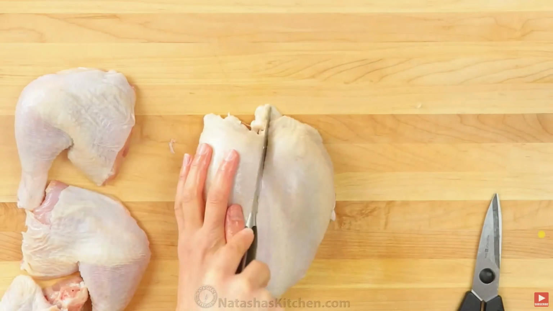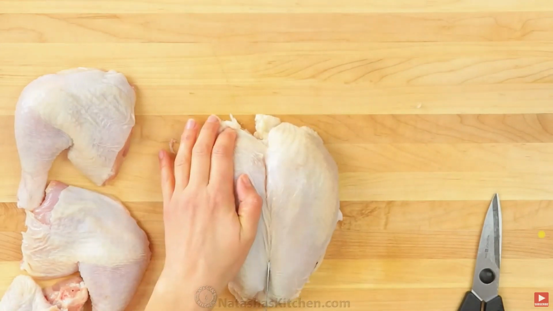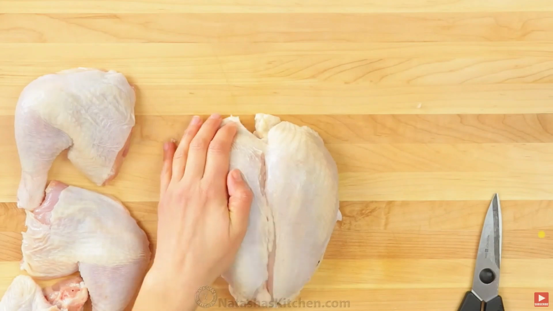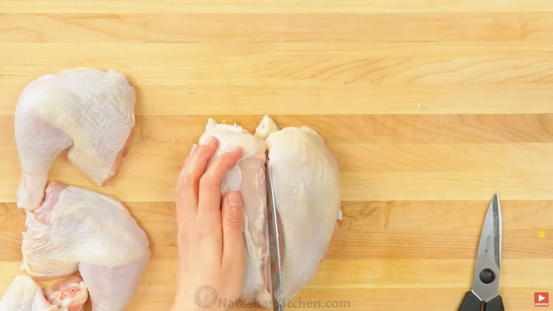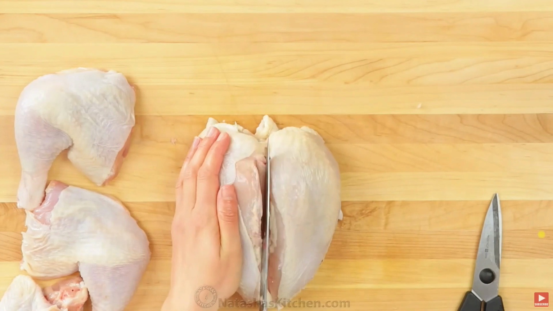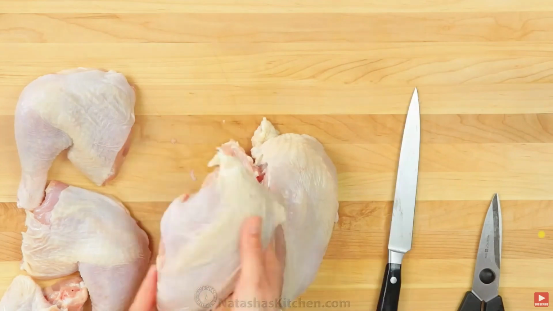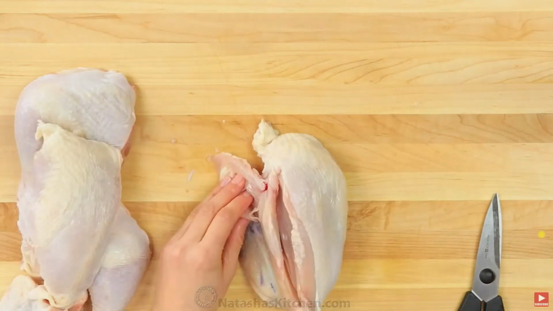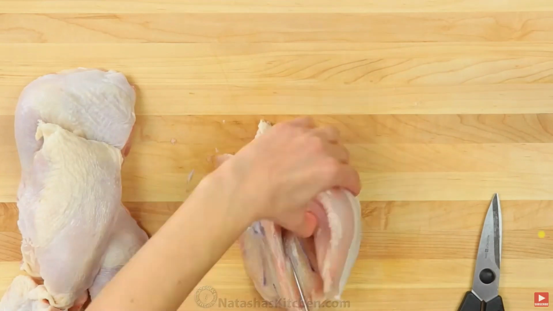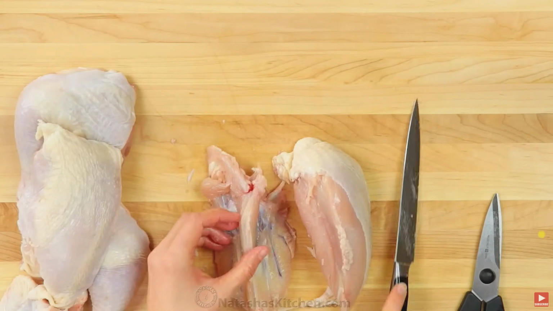I usually cook with boneless chicken breast, so to debone the chicken breast, slice right down the center through the skin. Locate the breastbone in the center, then cut the chicken breast away from the bone. To get a clean cut, don't saw back and forth, but use long strokes. And cut all the way down, which should completely debone the chicken breast.